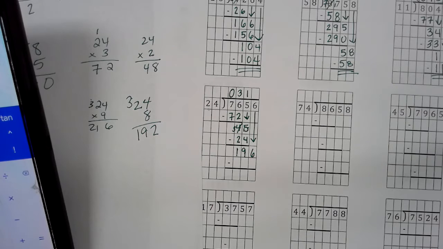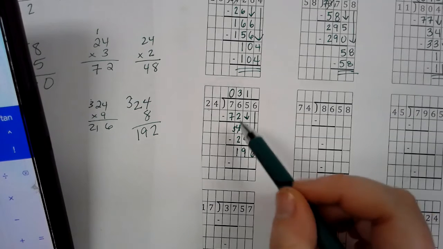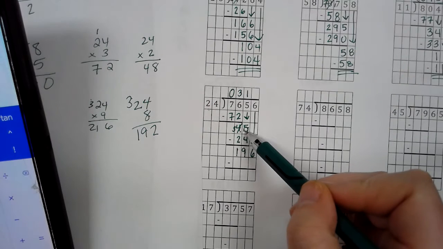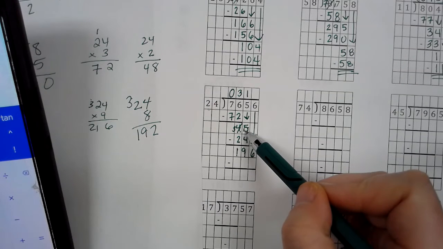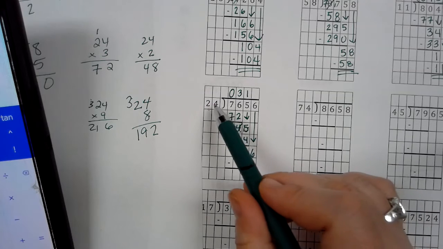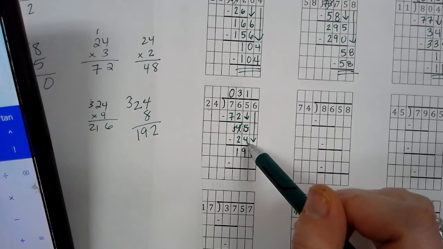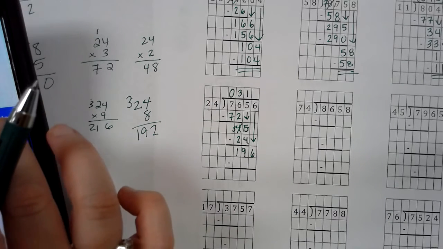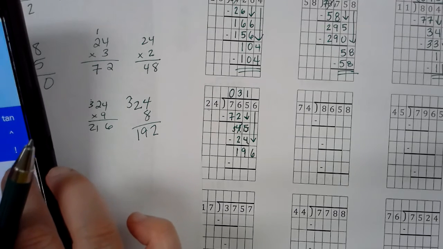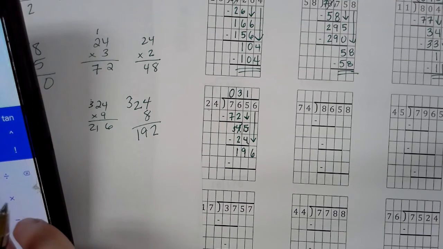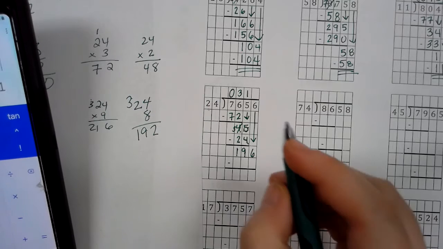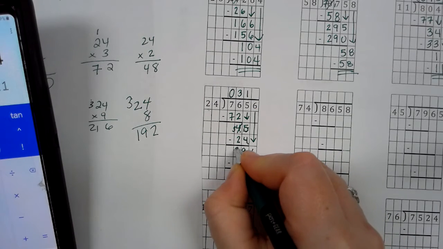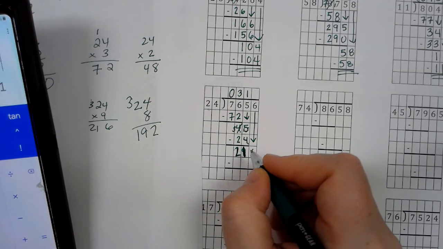See, even we make mistakes. 24 times 3 is 72. We did that. Okay. We took 72 from 76 and we got 4. We dropped our 5. 24 plus 24 is 48. We couldn't do that, so we subtracted 45 minus 24. That's where it is. It's 21. My bad.